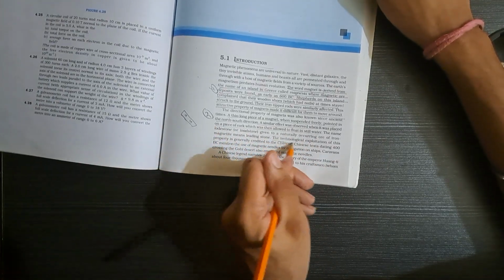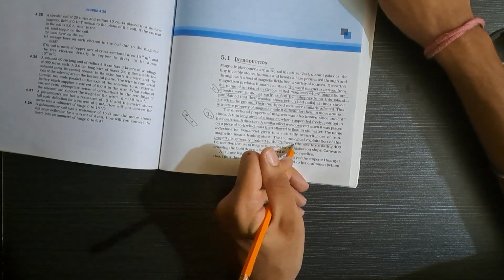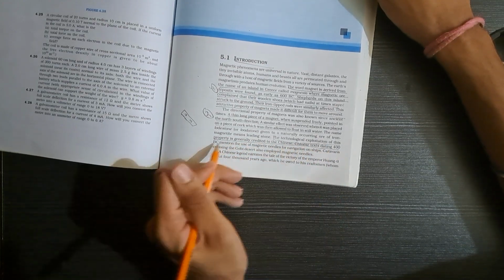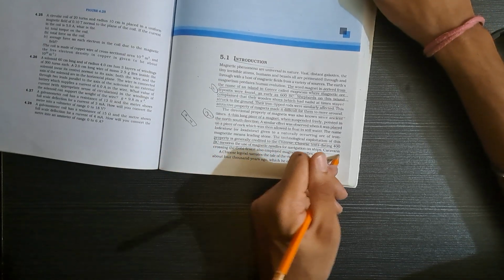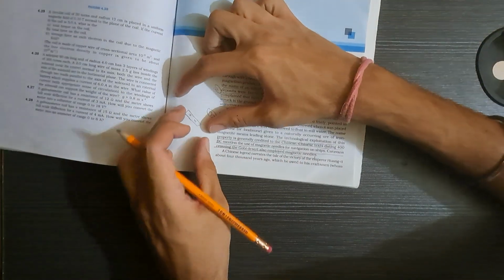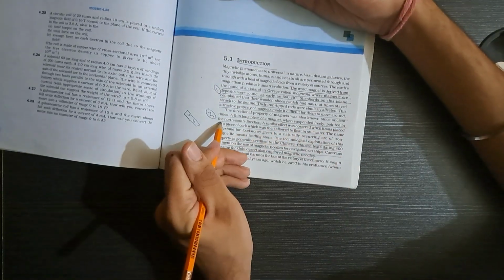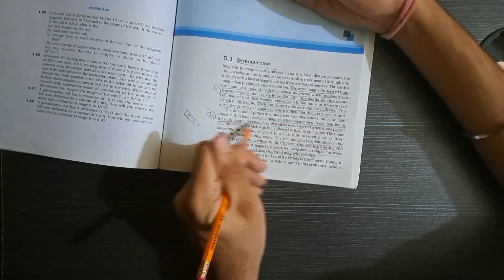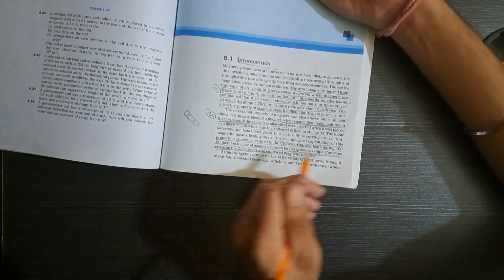The exploitation of this property is generally credited to the Chinese. Texts from 400 BC mention the use of magnetic needles for navigation on ships, and caravans crossing the Gobi Desert employed magnetic needles. So they used this magnetic property. What property? That when suspended freely, it points in the north-south direction. They used this property to guide or navigate ships and caravans.